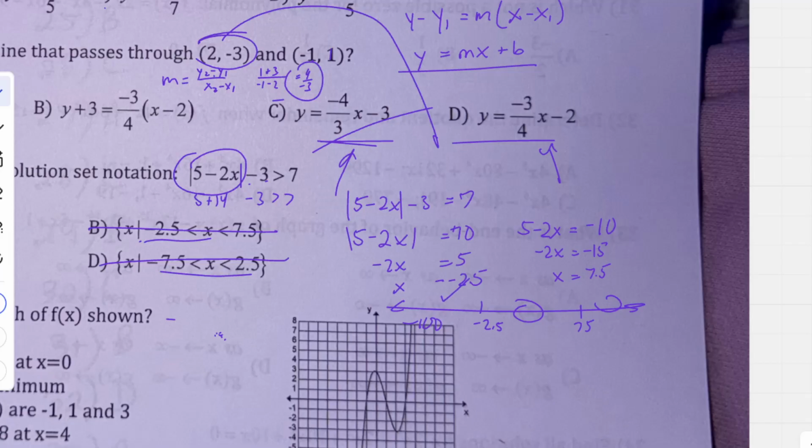Just put a check mark. Then I'll plug in 0. So I get 5 minus 0, so I get 5 minus 3, which is not greater than 7, so that one won't work. And I plug in some number over here, like I'll plug in 8. And yeah, I guess that'll work also.